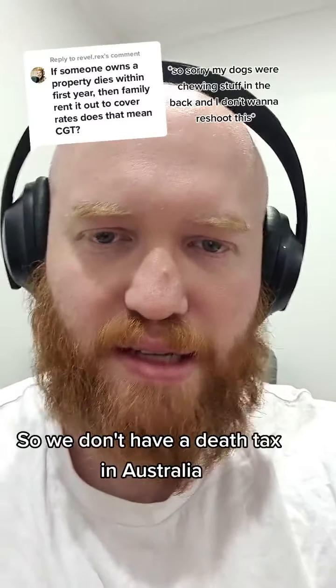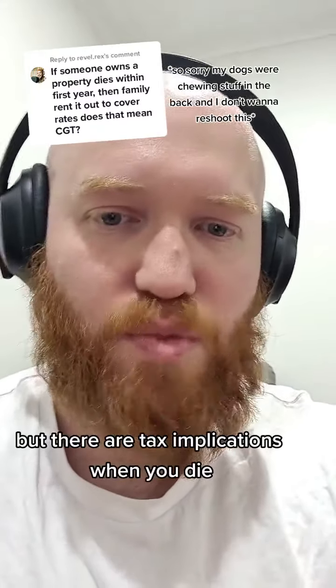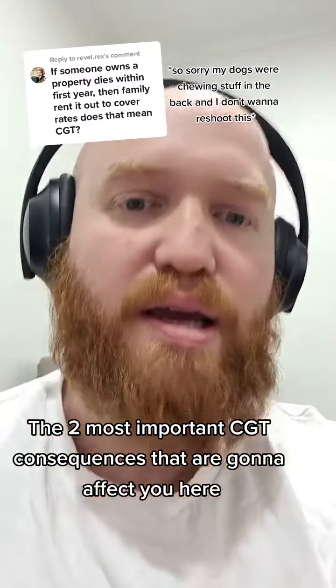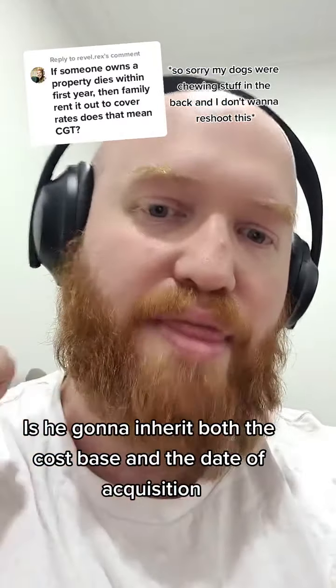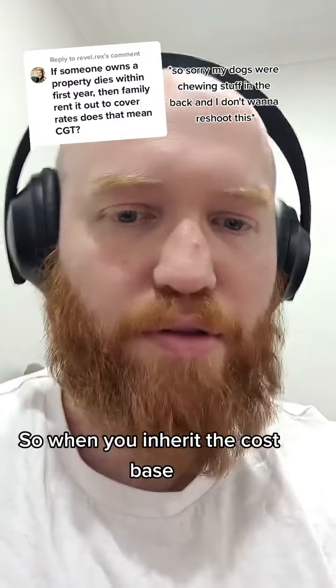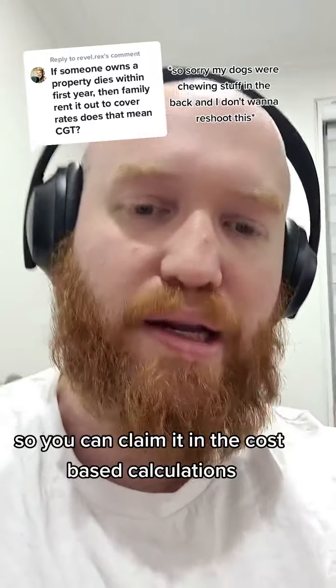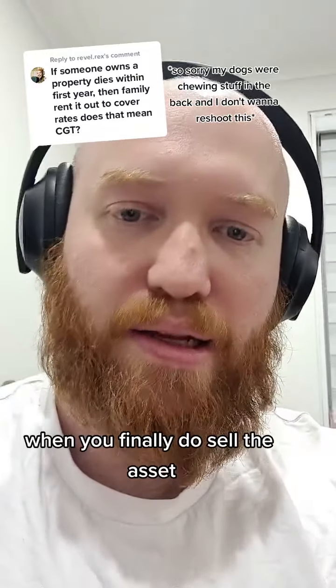So we don't have a death tax in Australia, but there are tax implications when you die. The two most important CGT consequences that are going to affect you here is you're going to inherit both the cost base and the date of acquisition. So when you inherit the cost base, you need to keep documentation of what the deceased paid for that asset so you can claim it in the cost base calculations when you finally do sell the asset.